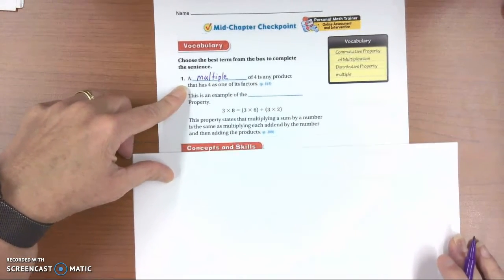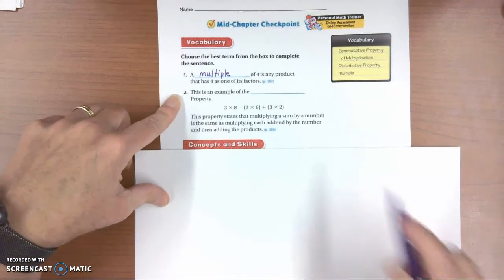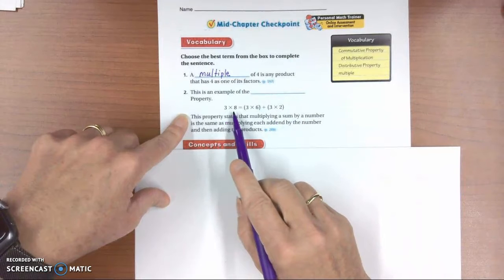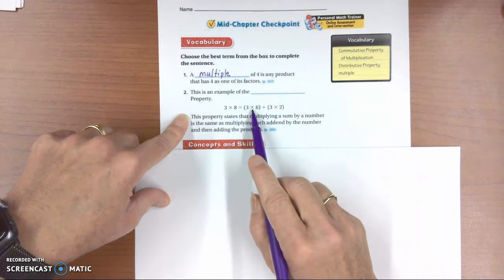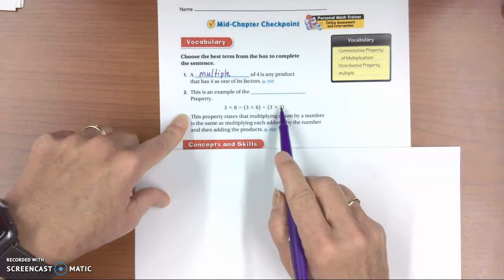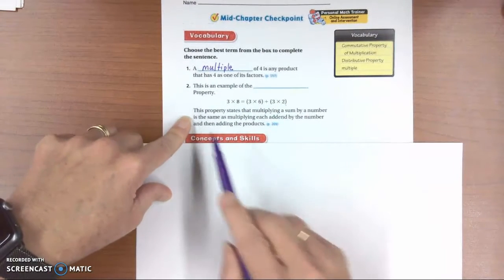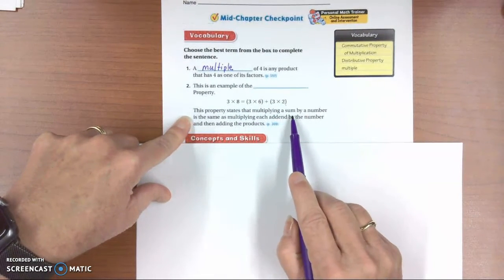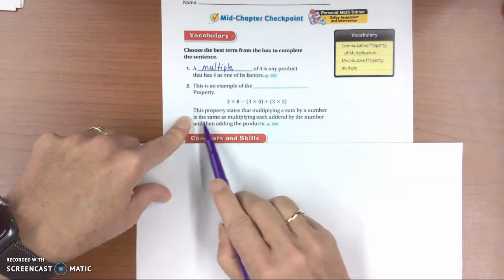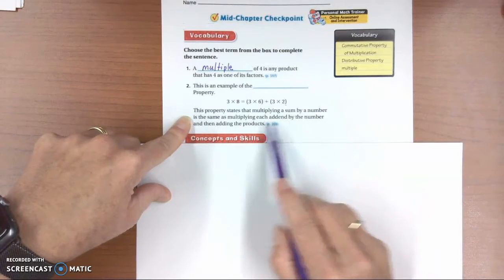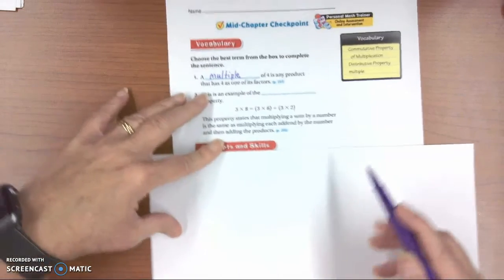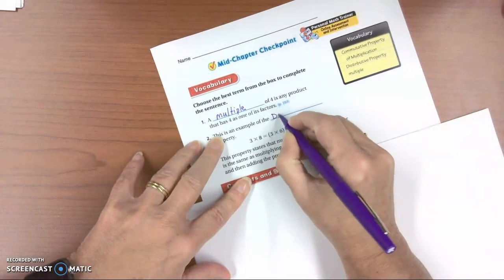The next one says, this is an example of the blank property. 3 times 8 equals 3 times 6 plus 3 times 2. So it looks like they broke apart the 8 into 6 plus 2. This property states that multiplying a sum by a number is the same as multiplying each addend by the number and then adding the products. That is the distributive property.